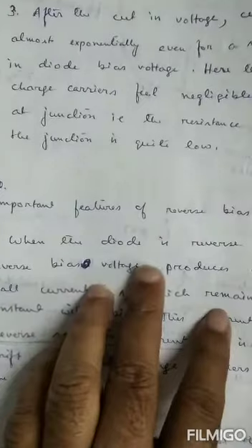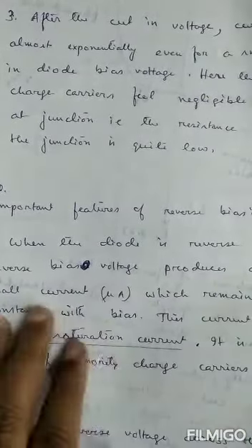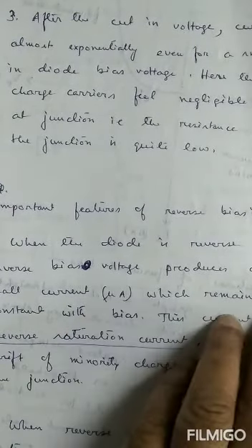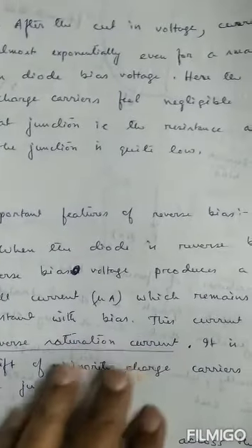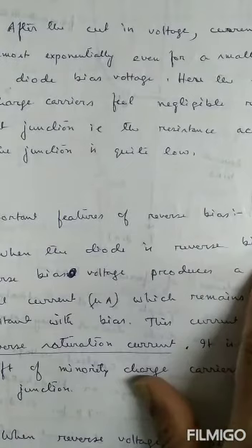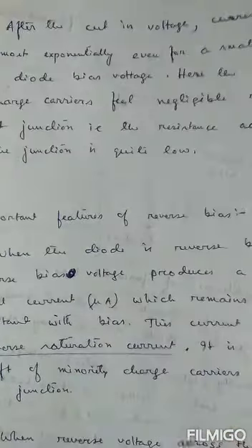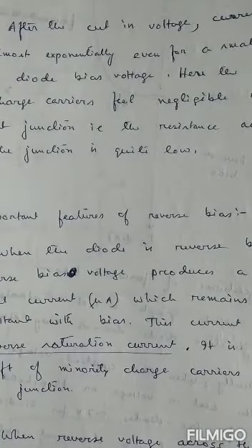So it is said that when the diode is reverse biased, the reverse bias voltage produces a very small current, of the order of microampere, which remains almost constant with increasing reverse bias voltage.